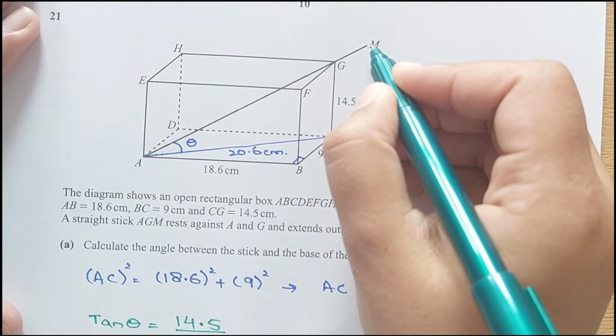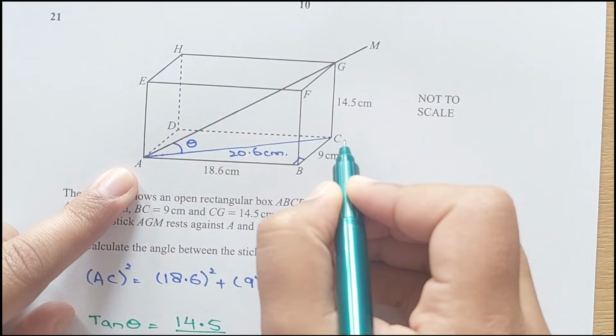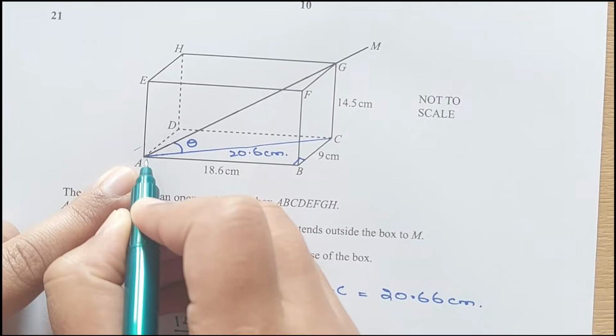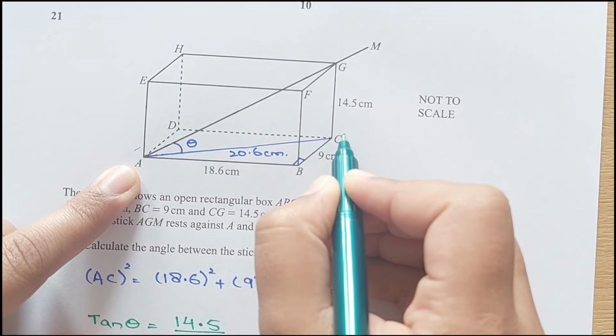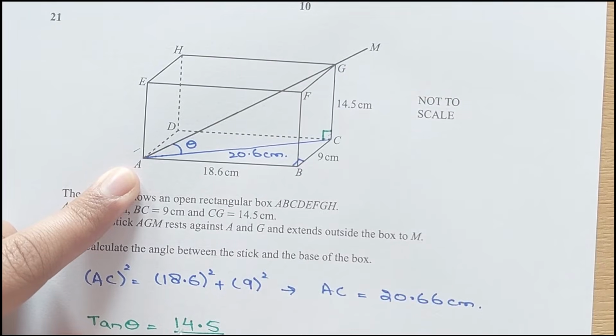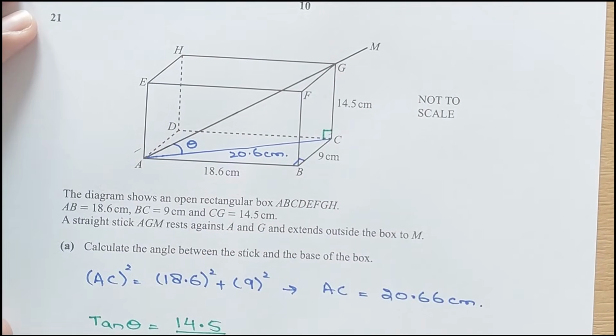As you can see, consider this triangle ACG. We have AC, which we just got in part A, and CG is given. This is again a right angle triangle. We can find AG by using Pythagoras theorem again.